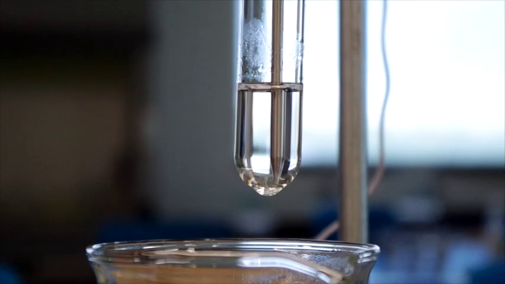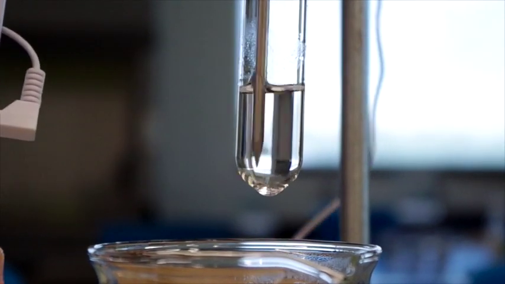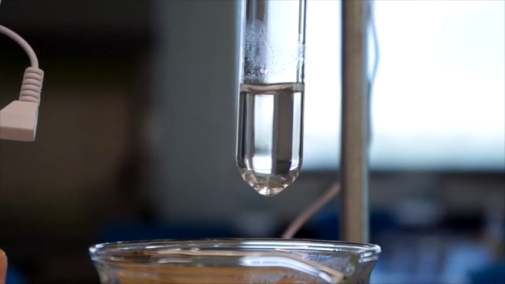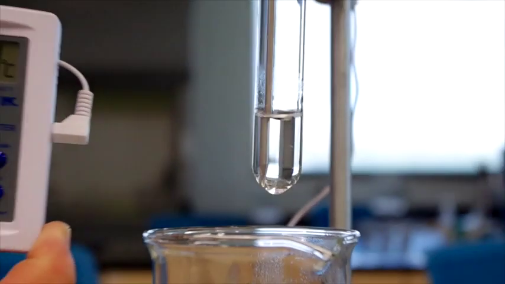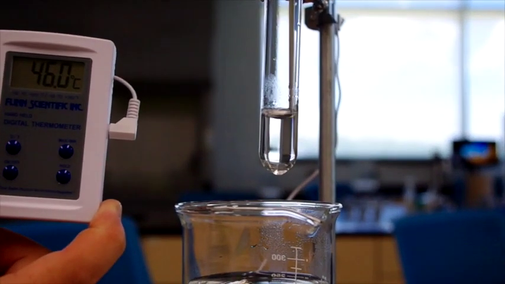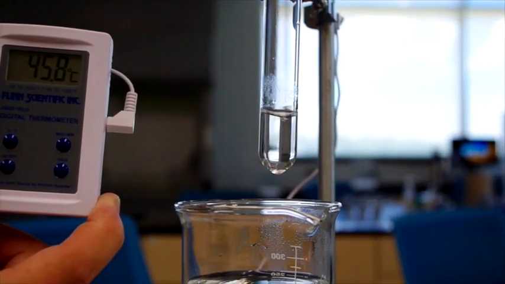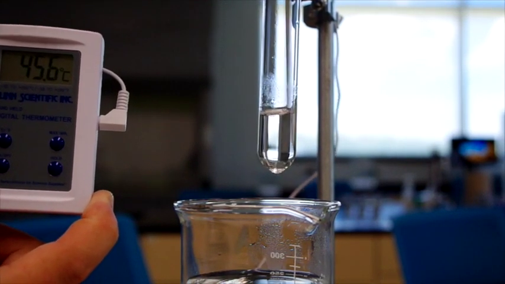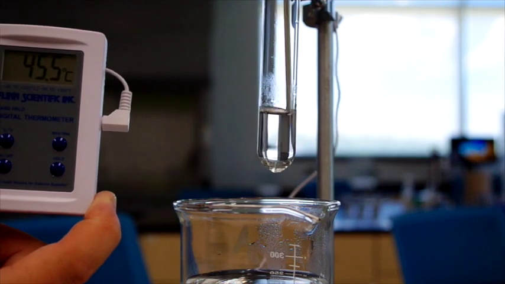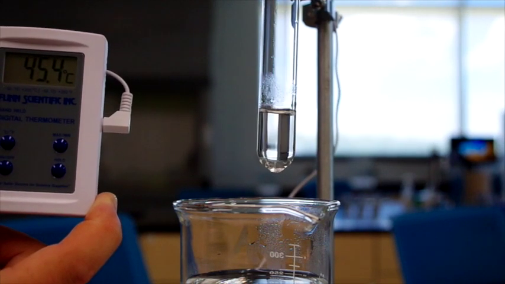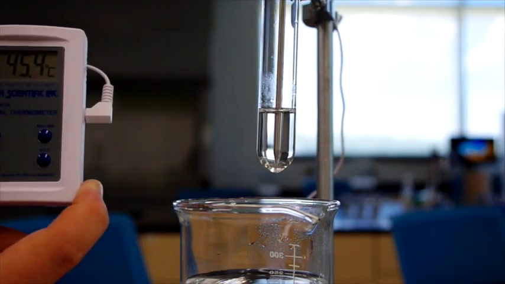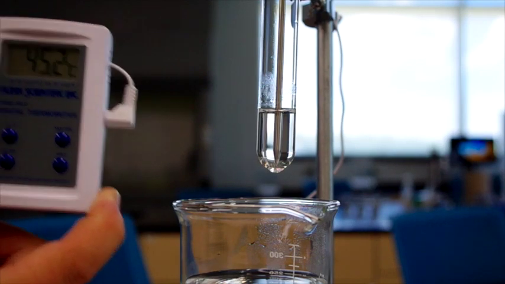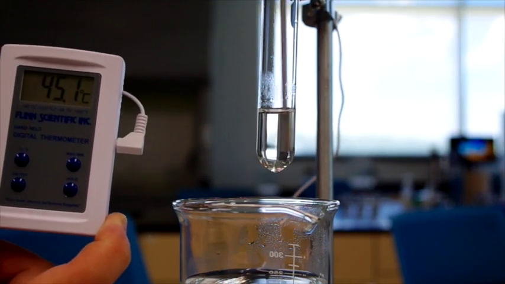So far, it hasn't started to really recrystallize yet. We're at 45 degrees now.